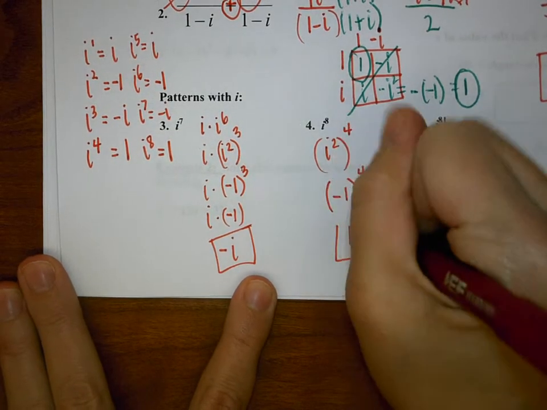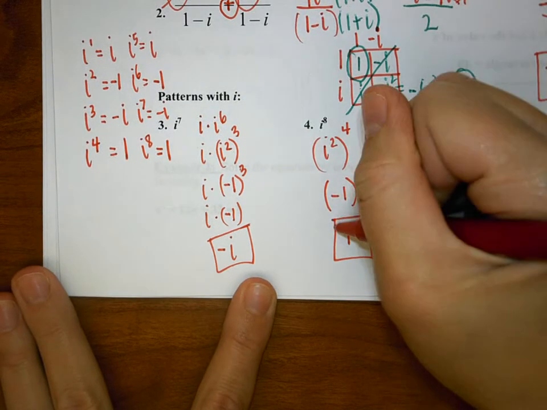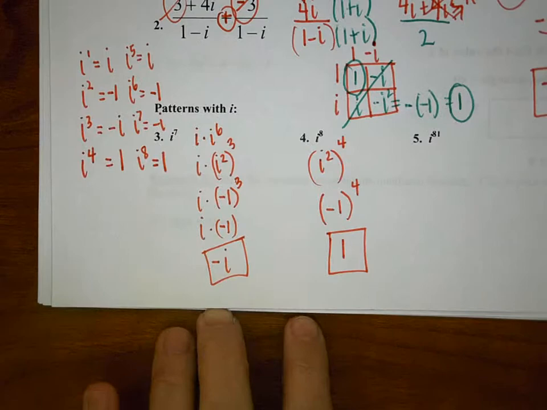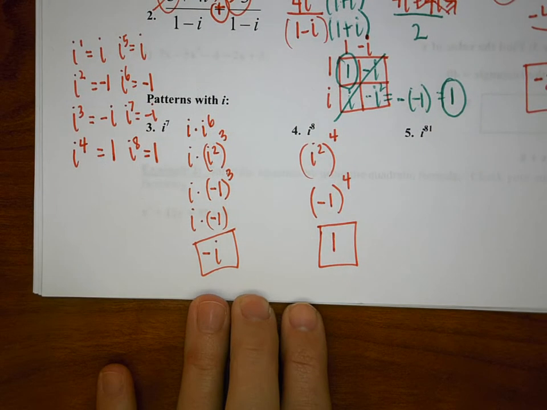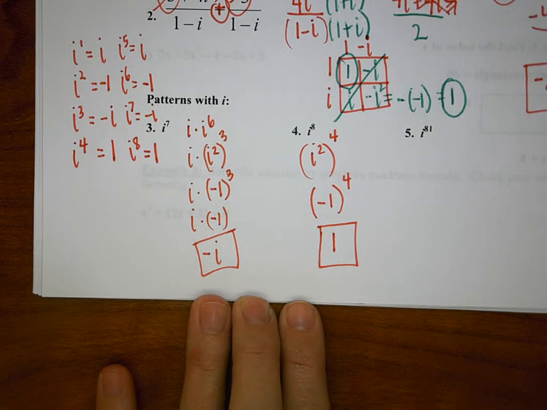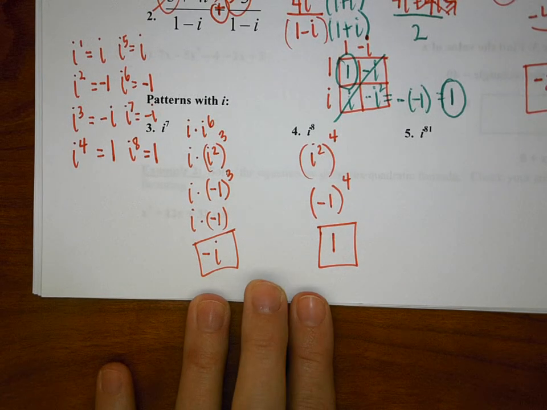Wait, but it's a negative 8. If it was positive, then you'll do it with the i.